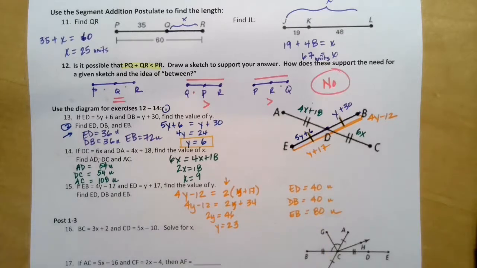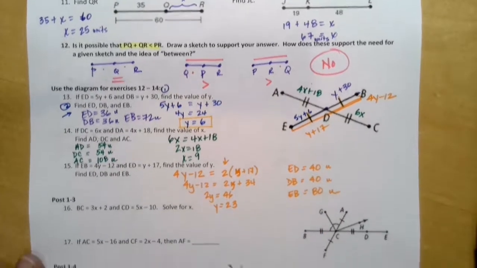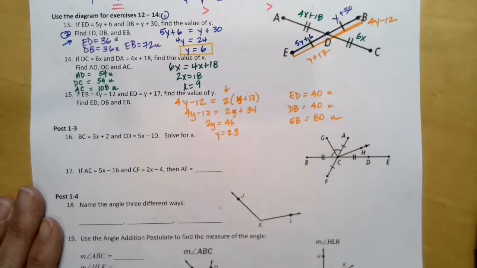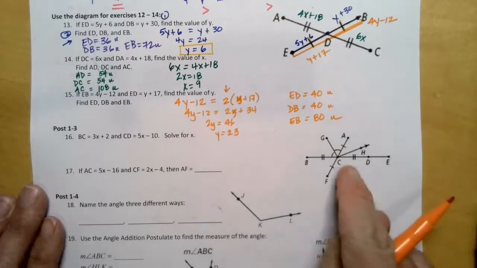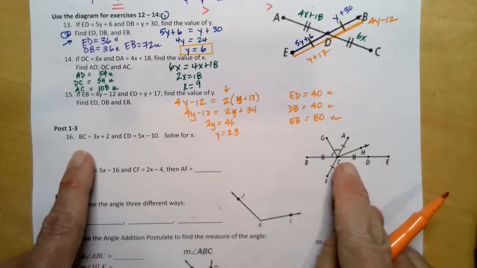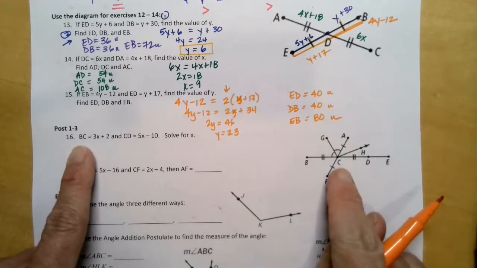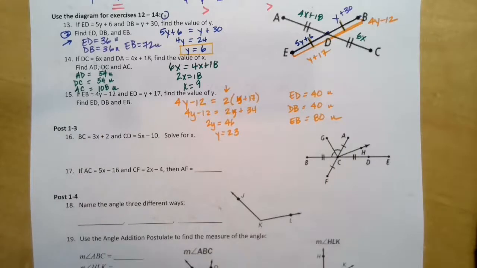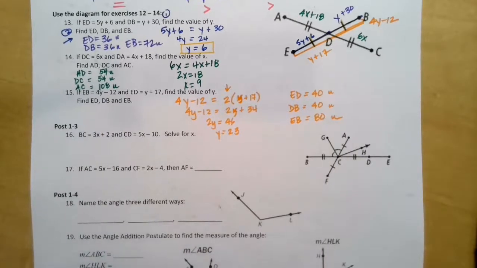All right, so in section 1-3, that's when we started talking about angles and angle measures. Well, that's actually 1-4. So here we are in 1-3, again, looking at our segment addition postulates. So go ahead and make sure you solve 16 and 17 and come back and check your answers.